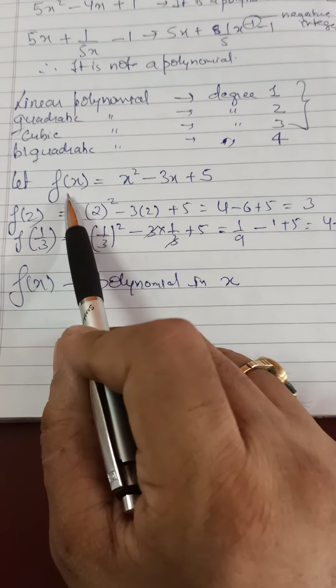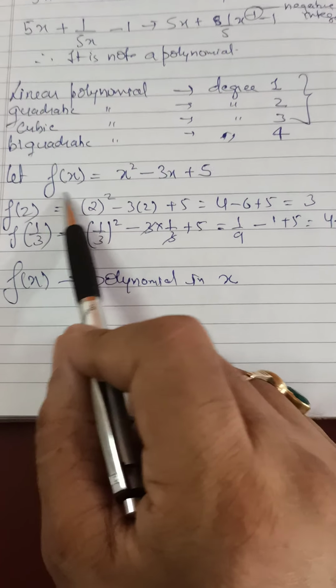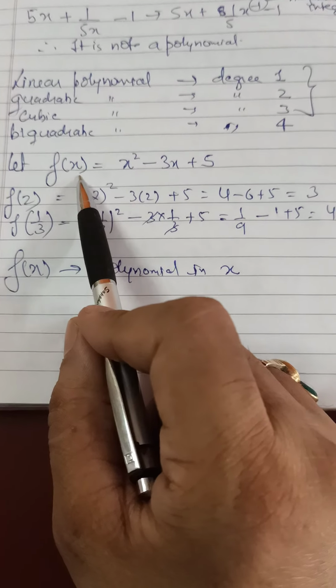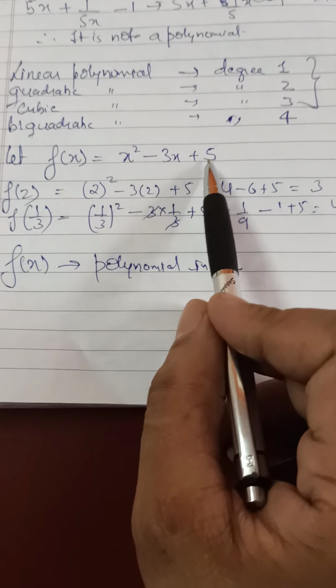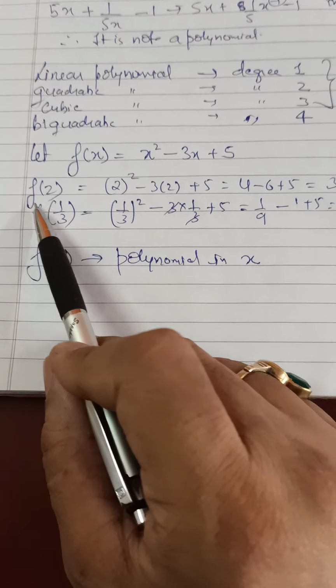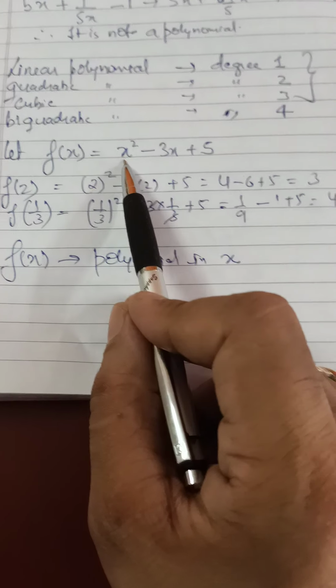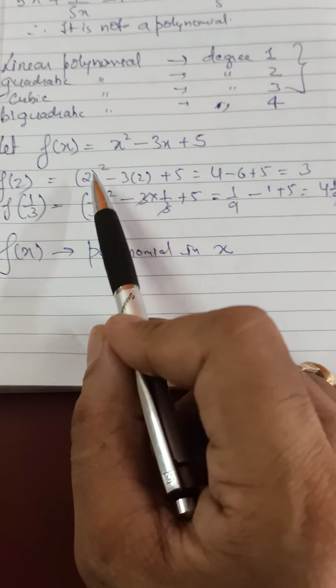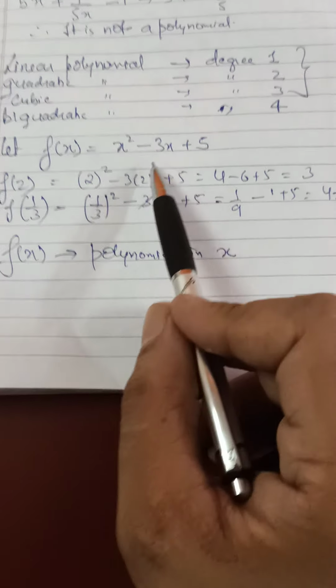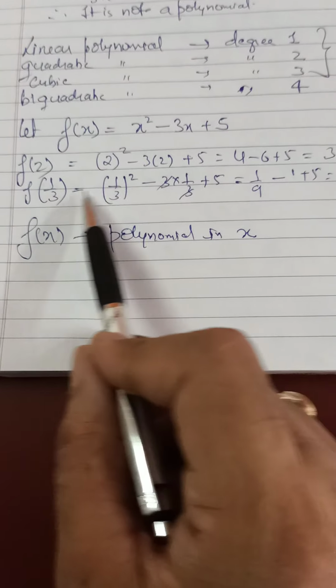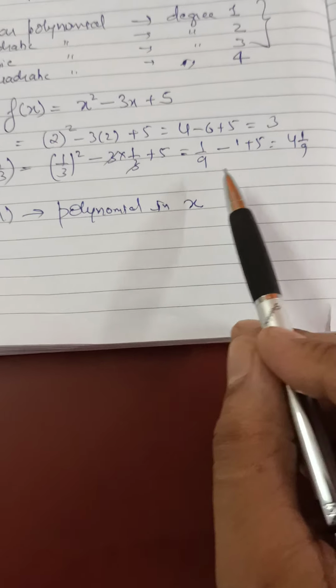Say let f(x) we will call it a polynomial in x. Let f(x) is equal to x square minus 3x plus 5. Now if you need to find out f(2), what are we replacing over here? x with 2. So in the polynomial, you have to replace x by 2, and then simplifying we can get the value of f(2) is 3, f(1/3) is equal to 4 1/9, and so on.